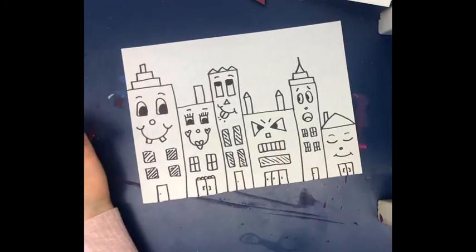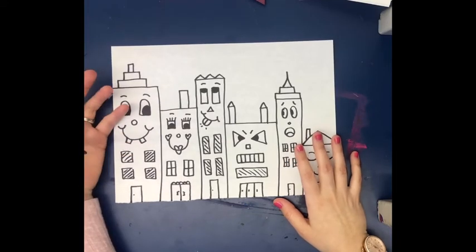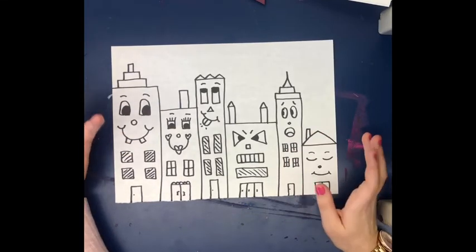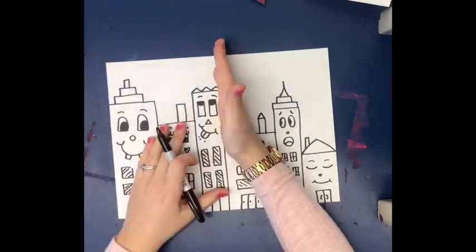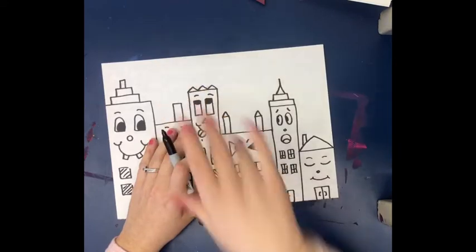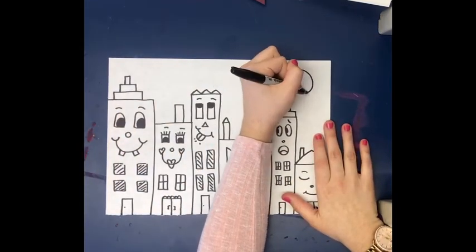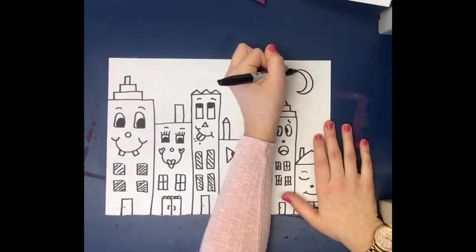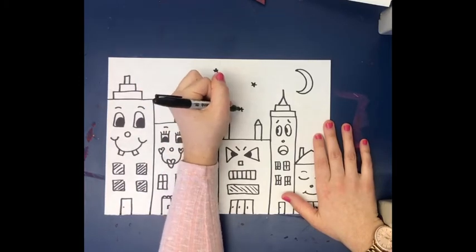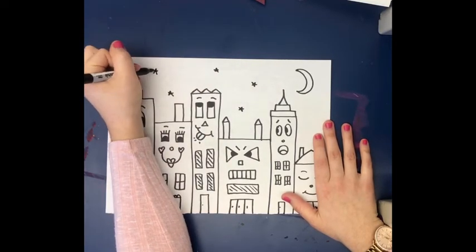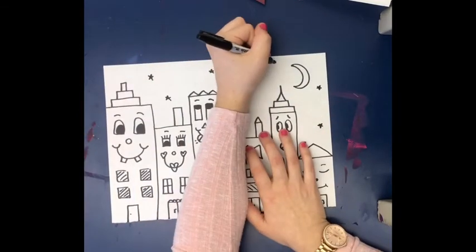And then it's up to you what time of day you want your city to be in. So if you want a daytime city, you can do a sun. I think in James Rizzi's cities, you might have seen he kind of splits it so half is in the daytime and half is in the nighttime, so that's totally fine. I might do mine at night, so I might do a moon, and I'll have some stars. That way when I color the buildings in, I'll color the windows yellow.